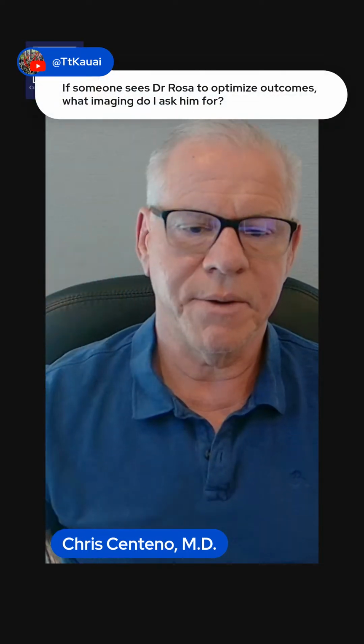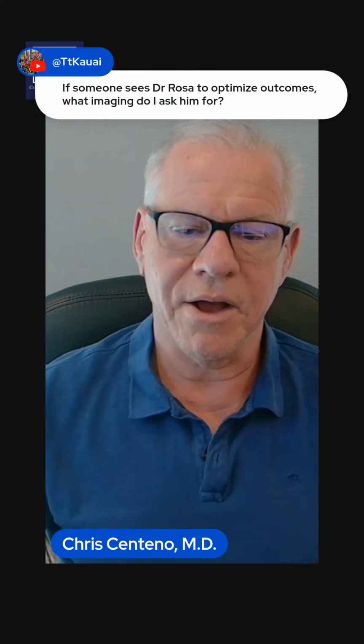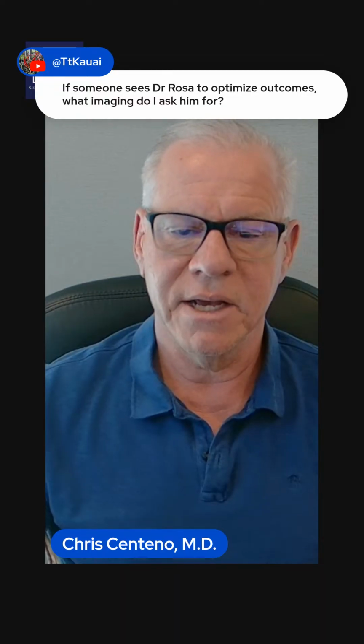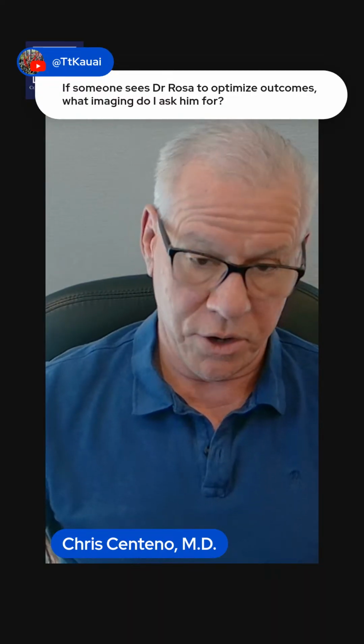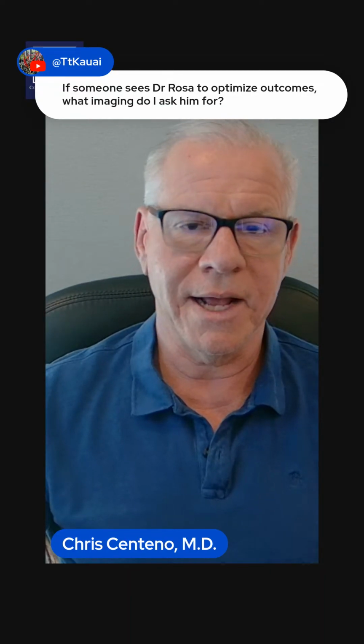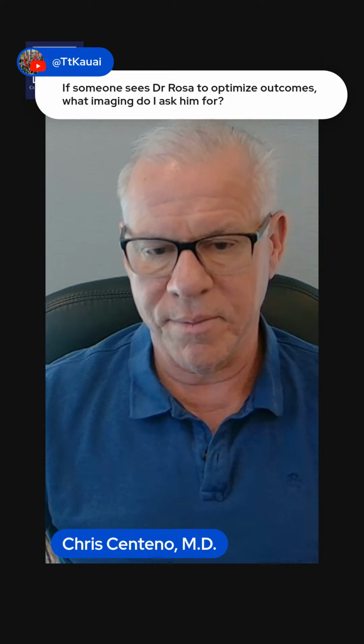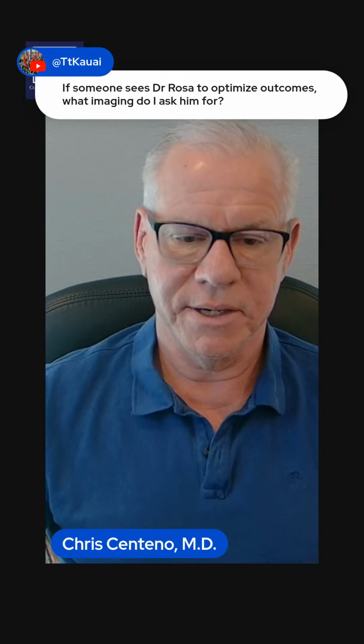TT, if someone sees Dr. Rosa to optimize outcomes, what imaging do I ask him for? He will know. So you'll be getting, in all likelihood, an upright MRI with CSF flow monitoring, flexion extension.